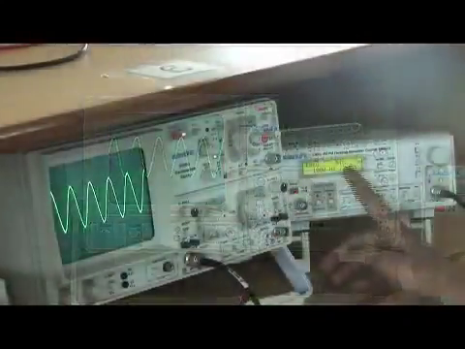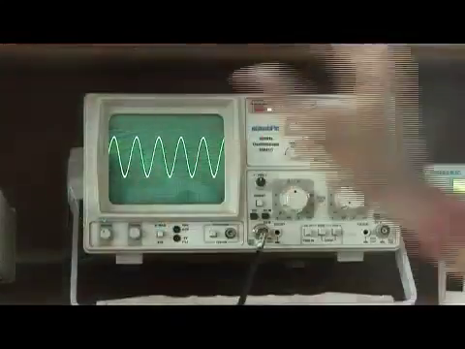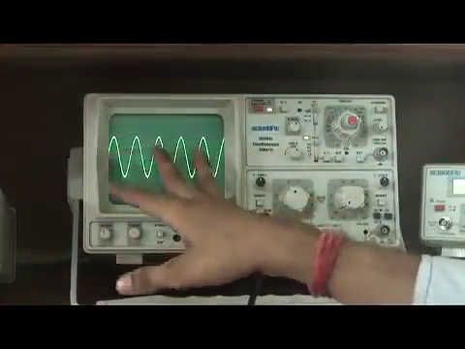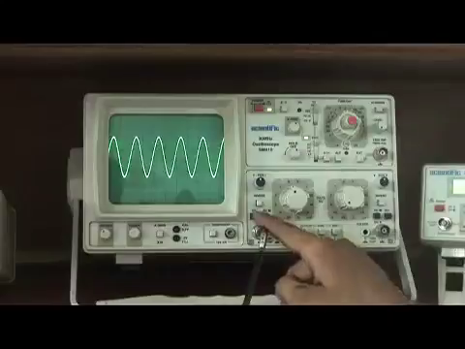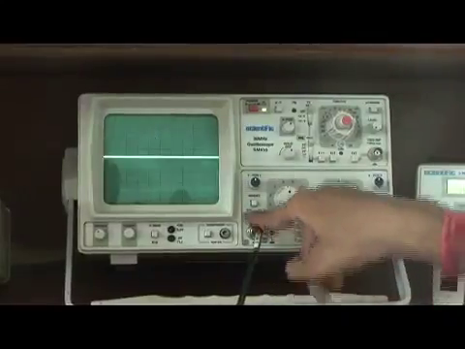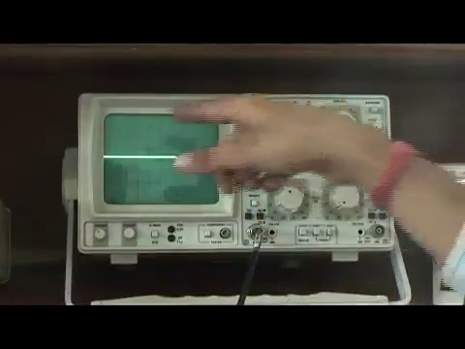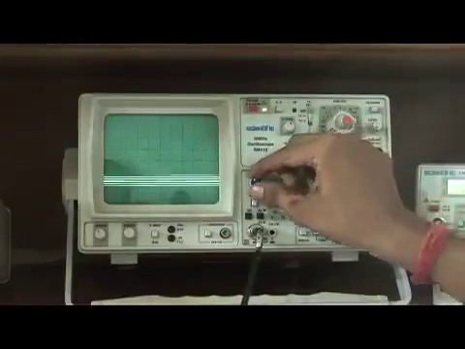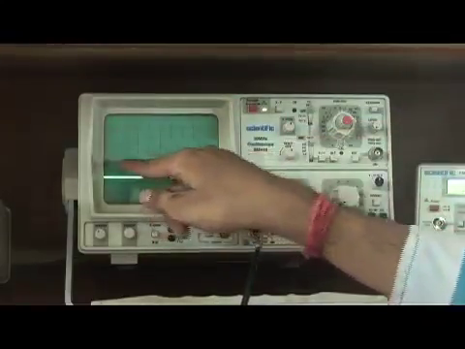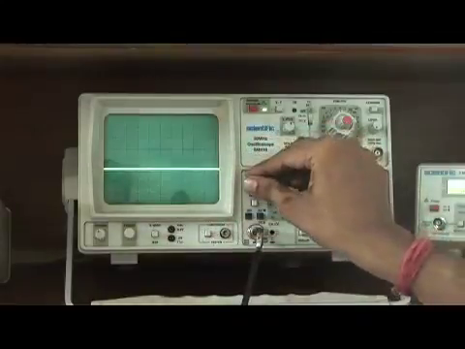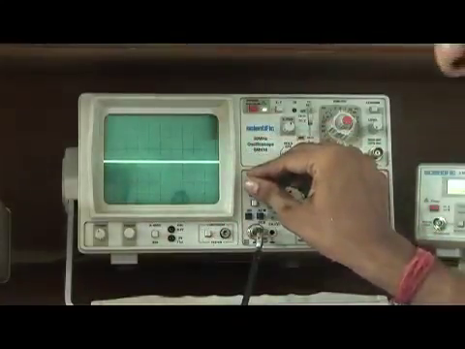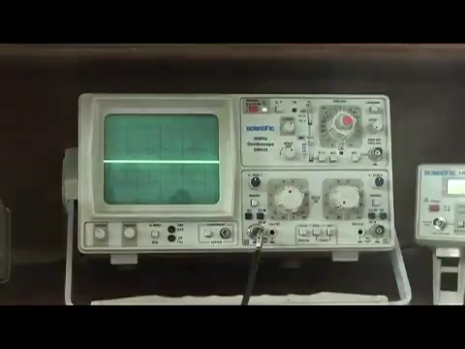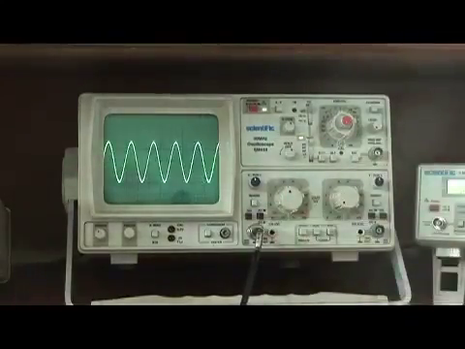Now whatever is being generated, we have to view here. Don't worry about what signal is being seen. First of all, use this point called ground, GND. When you press it, it gives you a straight line. Now you have to set this straight line to the center of the screen using this Y position knob. That means here, I have set this in the center of the screen. Now I have to release the ground.